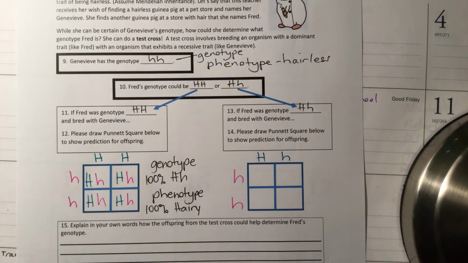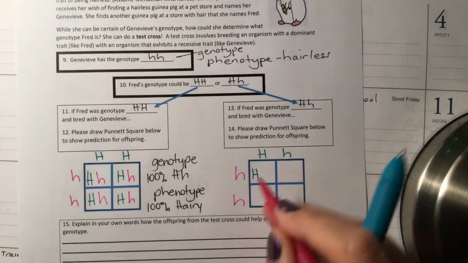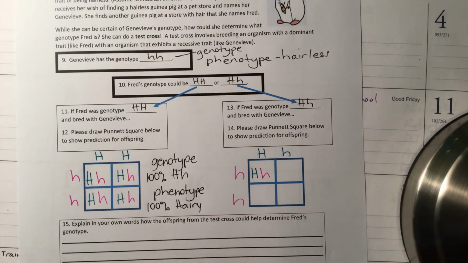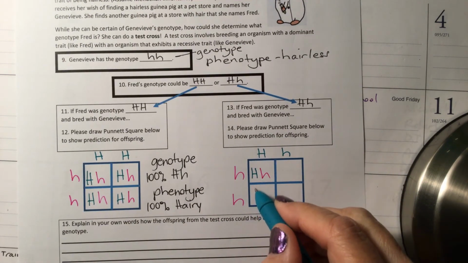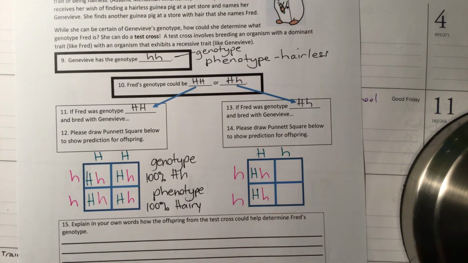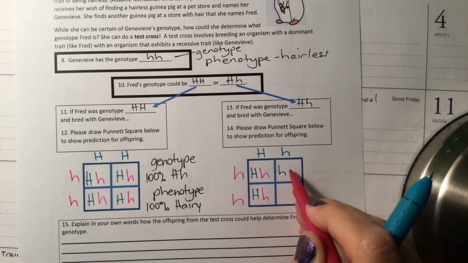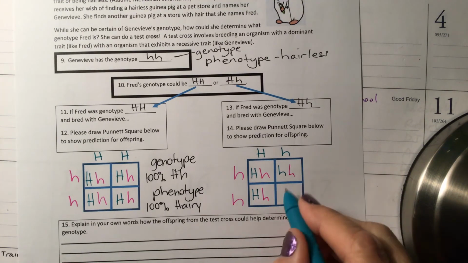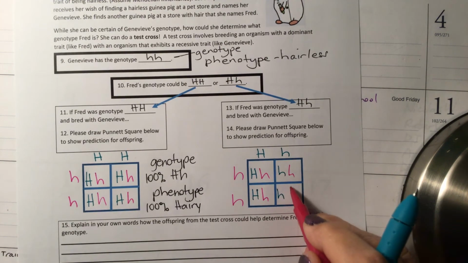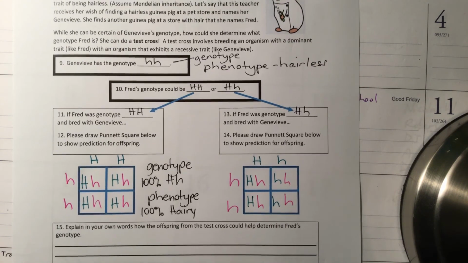Now, here's where I need you to pay even more close attention. This baby gets the big H from the dad and the little h from the mom. This baby gets the big H from the dad and the little h from the mom. This baby gets the little h from the dad and the little h from the mom. This baby gets the little h from the dad and the little h from the mom. Now, again, it's just a prediction. It's a probability. It could happen like this.